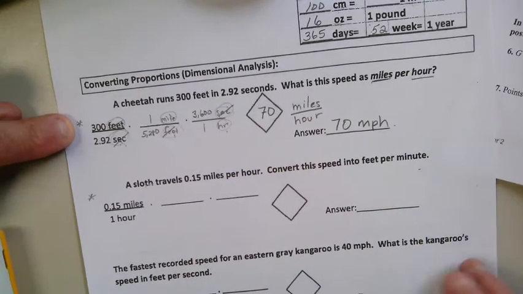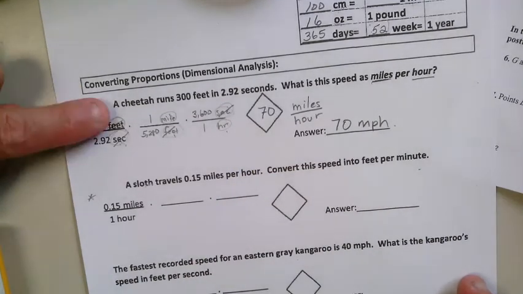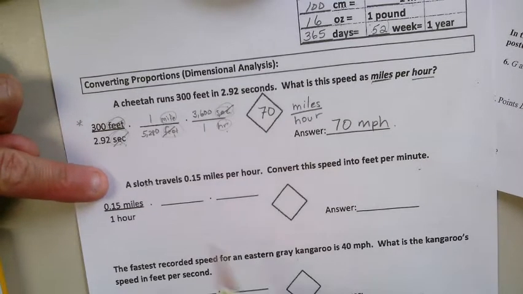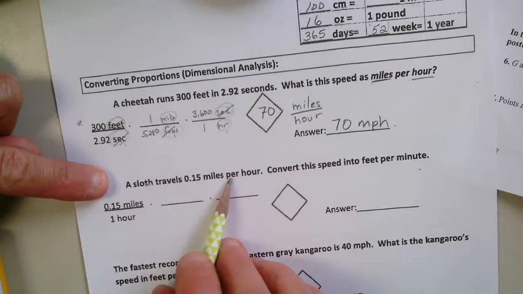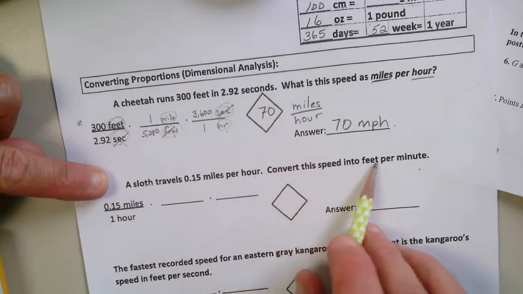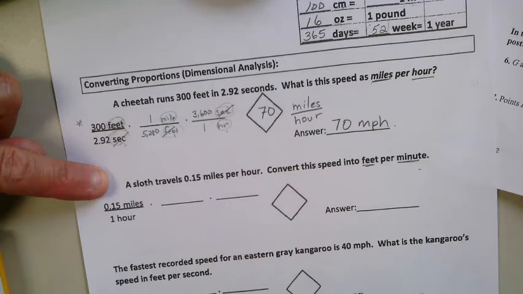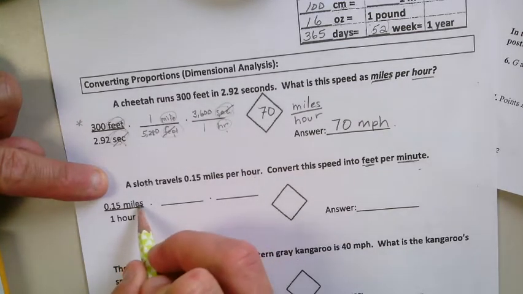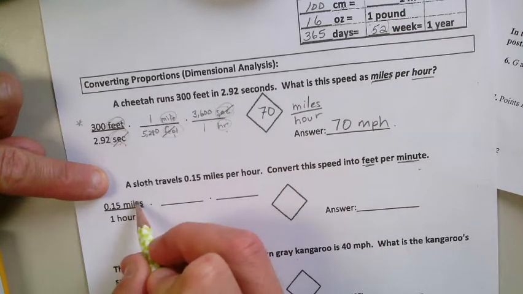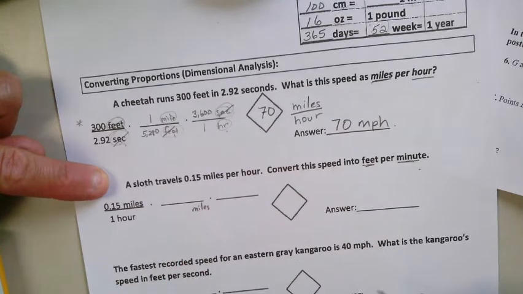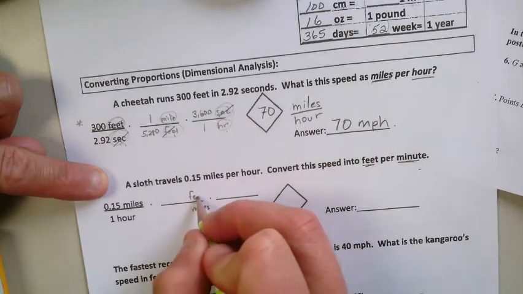Okay? So the next one, we go from the fastest animal in the world to the slowest, I believe, animal in the world. We have a sloth travels 0.15 miles per hour. Convert this speed into feet per minute. Okay? So the first conversion I want to do is from miles to feet. Well, since the miles is on top, I'm going to put the miles down below. And I'm going to put the feet up above.